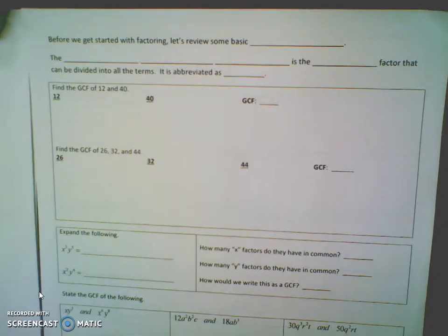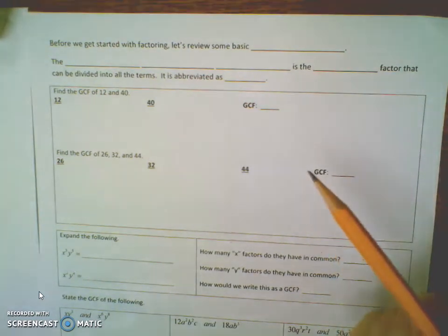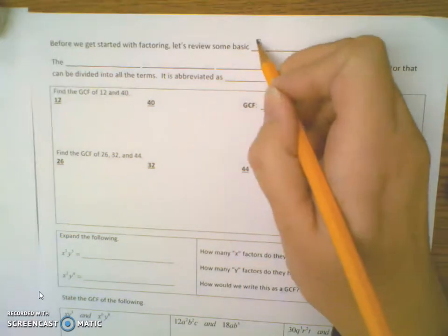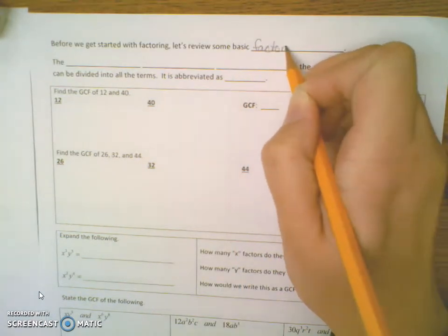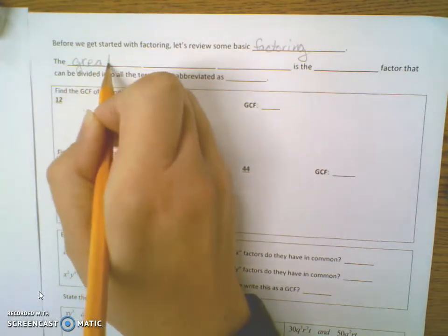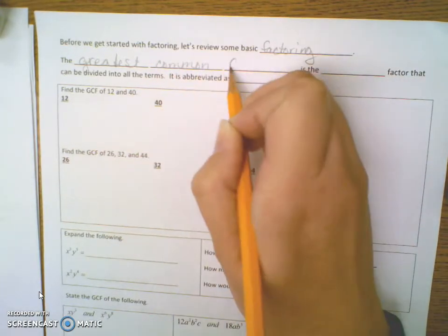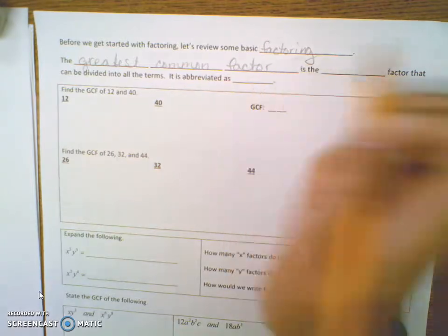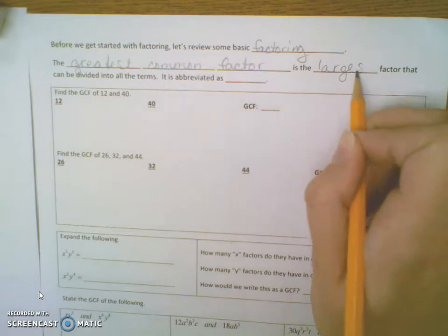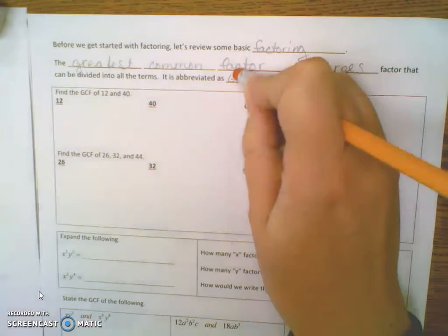Hi, welcome to video 4.4 on factoring. Before we get started with other factoring, let's review some basic factoring. We're looking for the greatest common factor, which is the largest factor that can be divided into all the terms and is abbreviated as GCF.